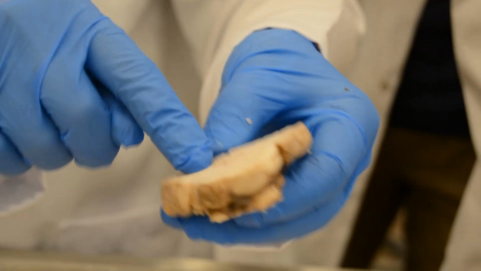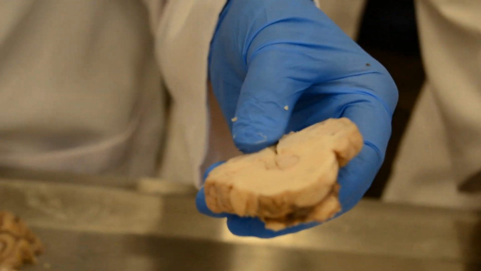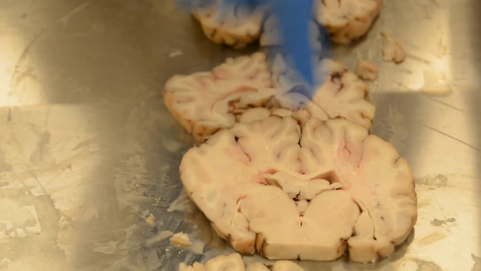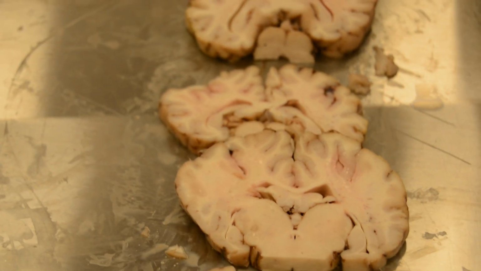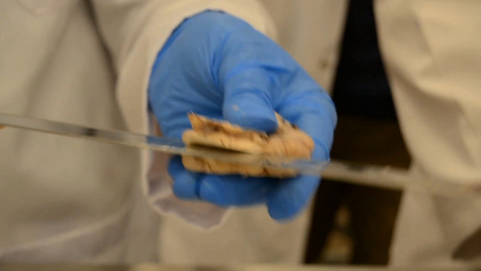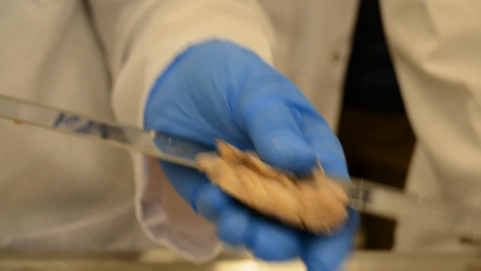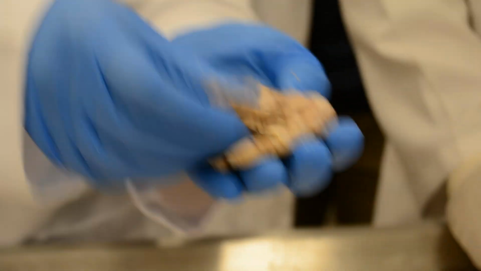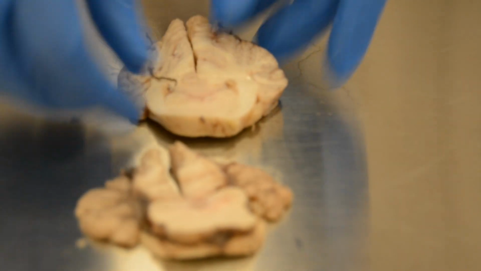This is the white matter. It's very similar to the corpus callosum. In cases of diffuse axonal injury, it's very important. This is the pons. This is the middle cerebellar peduncle.